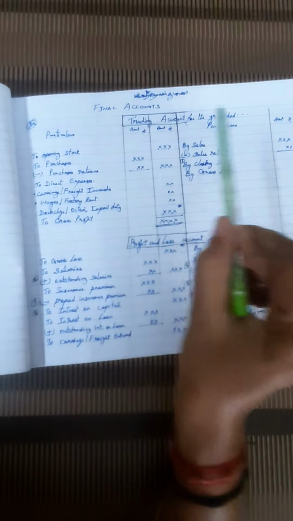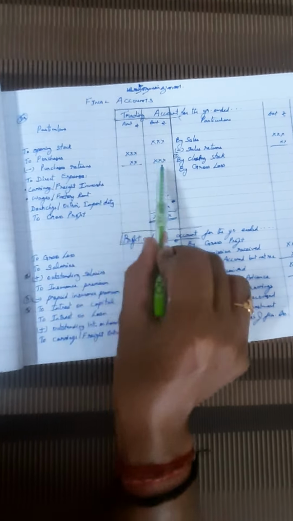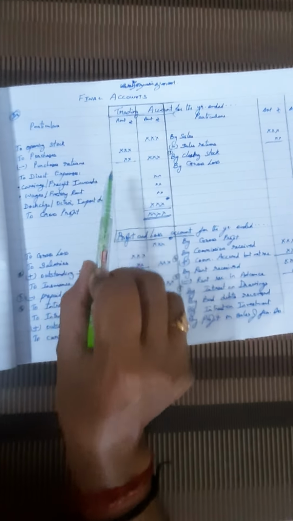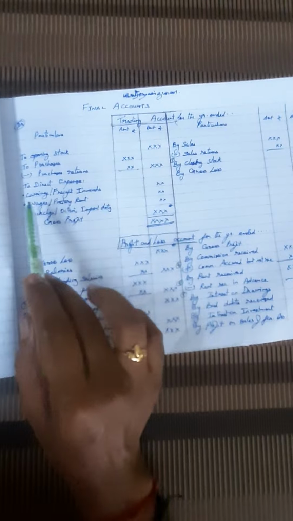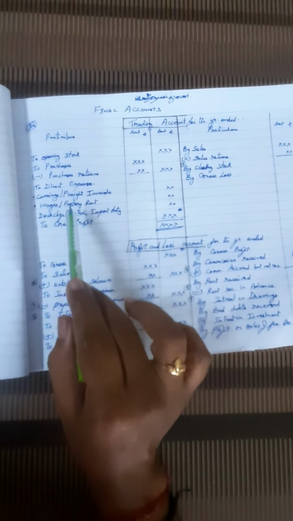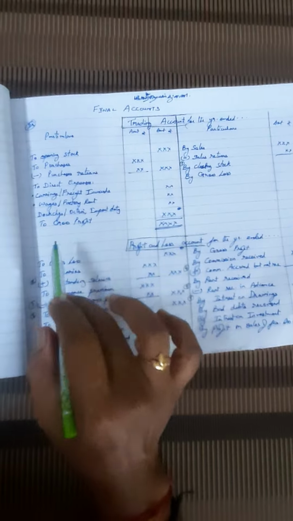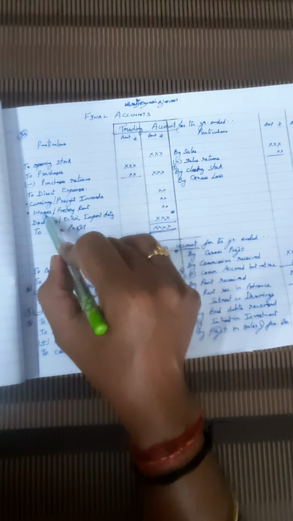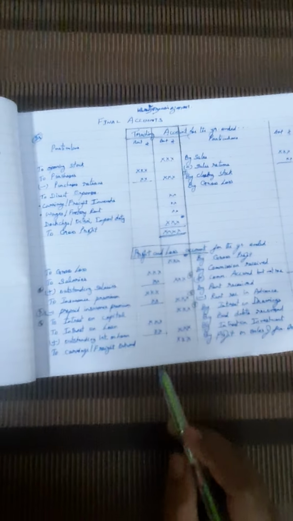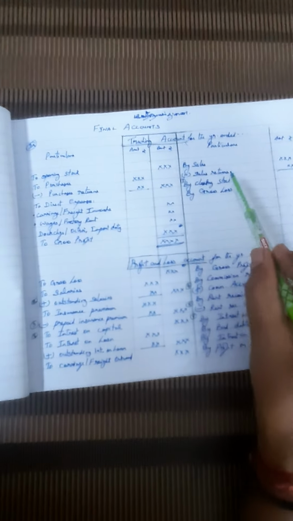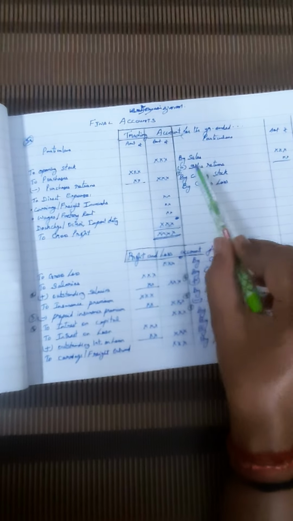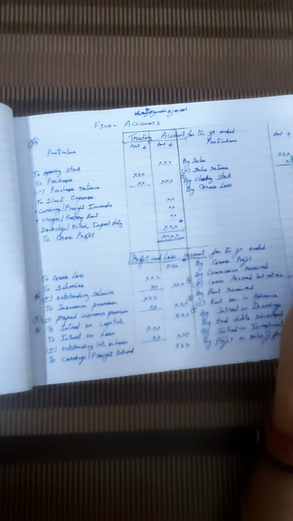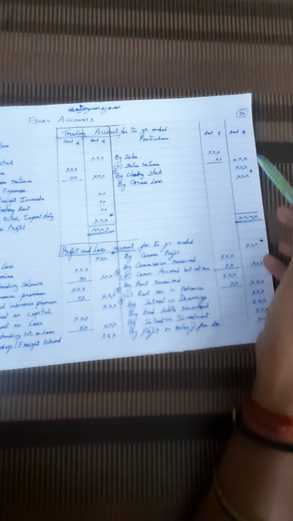In a simple trading account, you will have opening stock, then purchases less purchase return, then all the direct expenses involved in manufacturing, like carriage and freight inward, wages, factory rent, dock charges. All those things which are directly involved in converting the raw material will come in the trading account. So only wages, factory rent, all these are coming in the trading account. Then on the credit side you have sales less sales return. Adjust in the inner column and take it to the outer column.